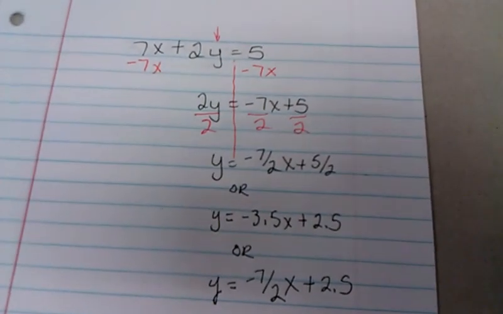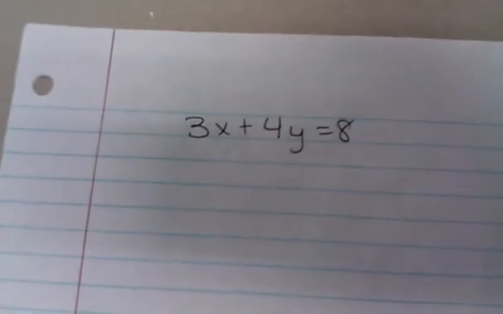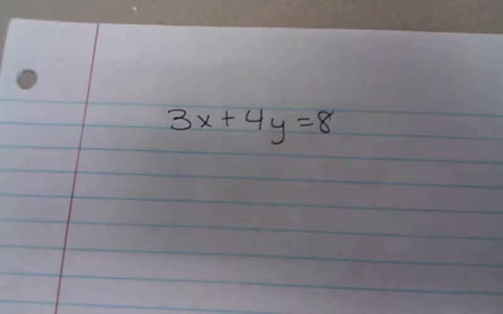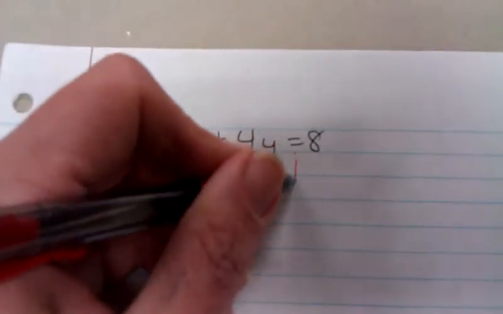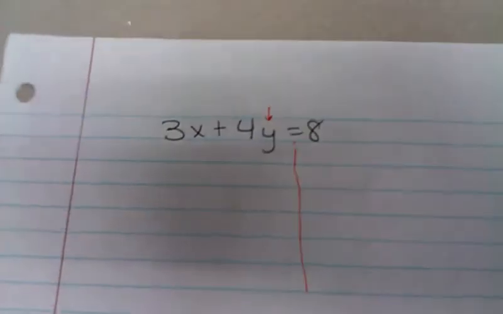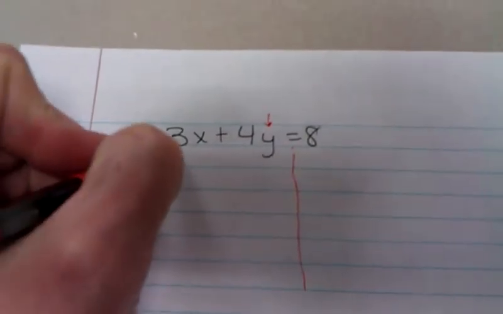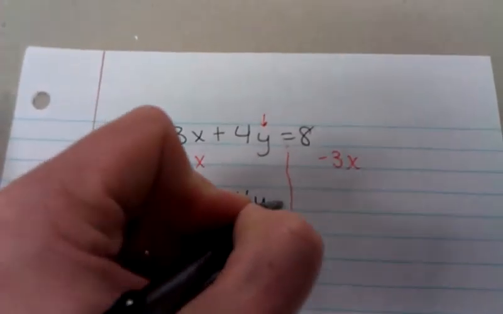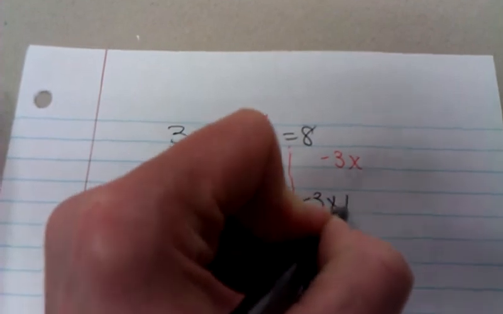The very last one we have is this one right here. Pause the video and see how you do. I'm going to draw my dotted line. Here's my y. The 3x is over here on the same side. So I'm going to subtract 3x from each side. I get 4y equals negative 3x plus 8.